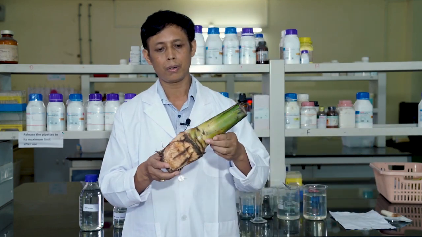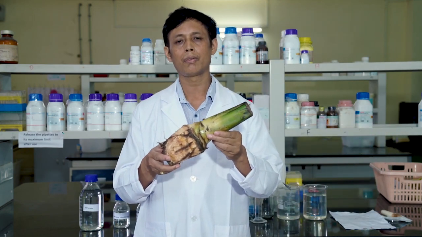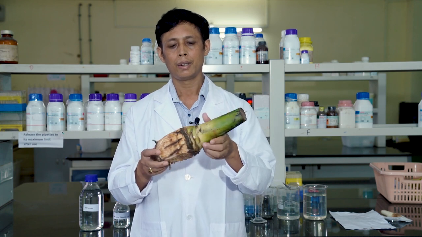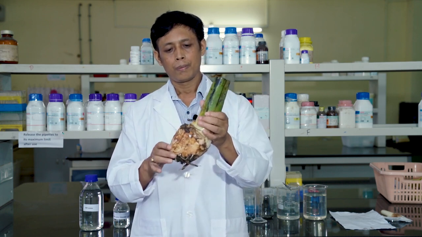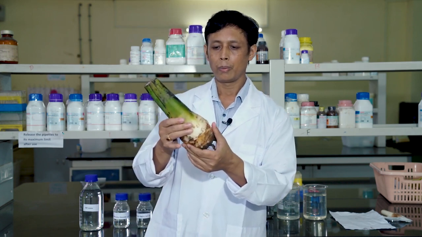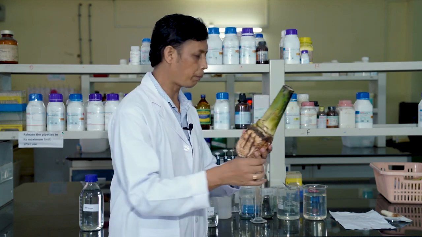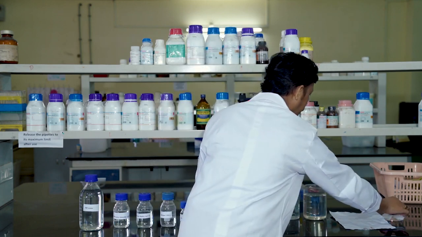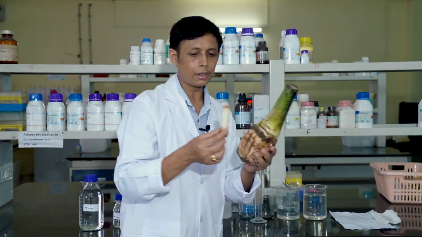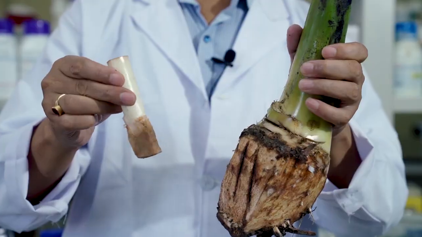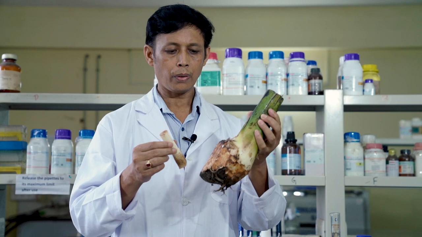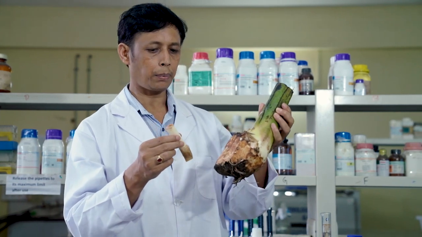This is one of the sword suckers which I have collected for this practical. From this sword sucker, we will extract the shoot apical meristem. I have already extracted the shoot apical meristem, as you can see here. So this is the shoot apical meristem extracted from the sword sucker. Here you can see the explant that I have collected.